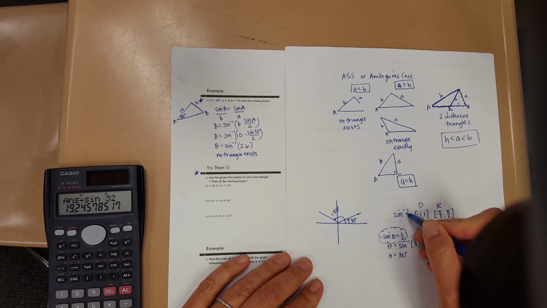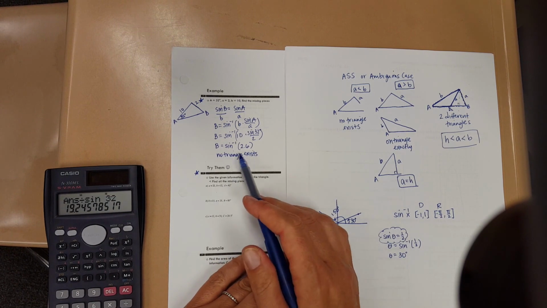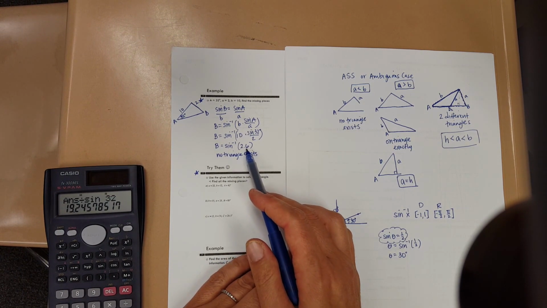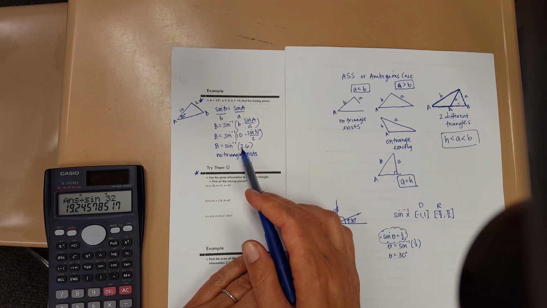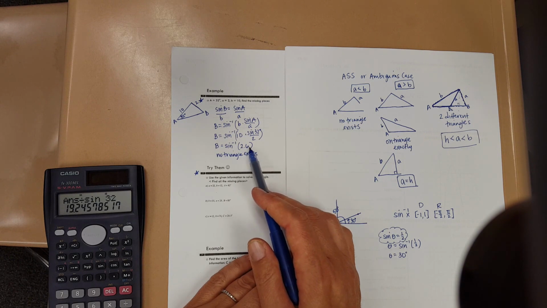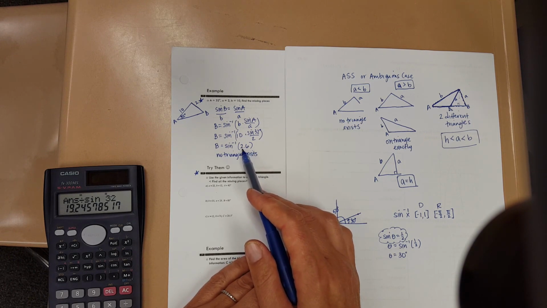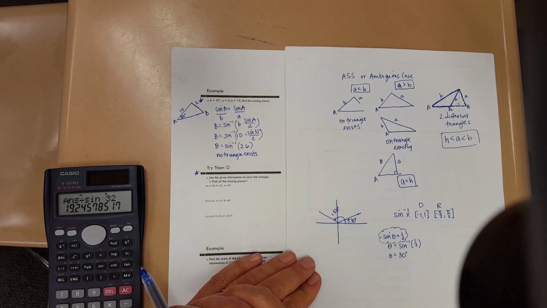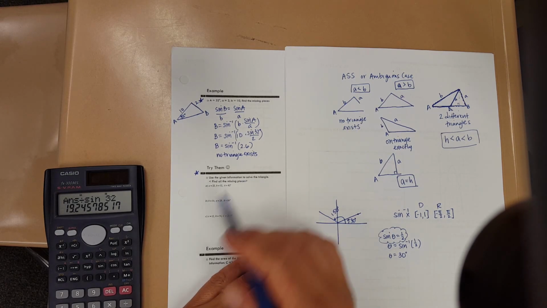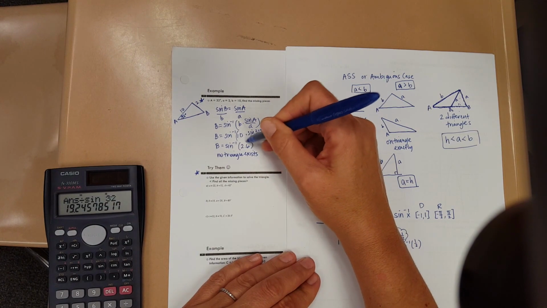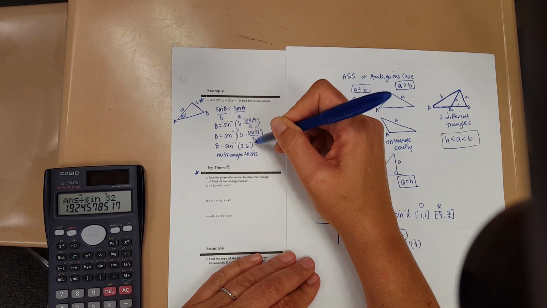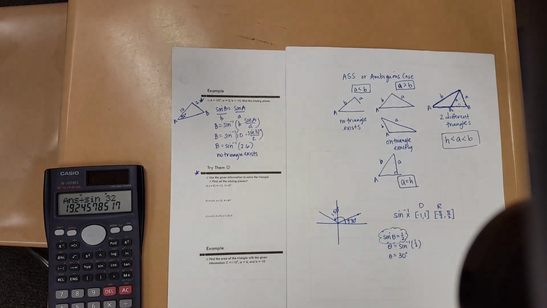Sine inverse, the domain is -1 to 1. Sine inverse of 2.6 does not exist or is a domain error because this is bigger than 1. So I would need this to be between -1 and 1 to be able to get an answer, and it's not. That's why the triangle does not exist. And you can see it right there in the math. I am not expecting you to write this step. I just did that so that you guys could see that was a number that was bigger than 1.